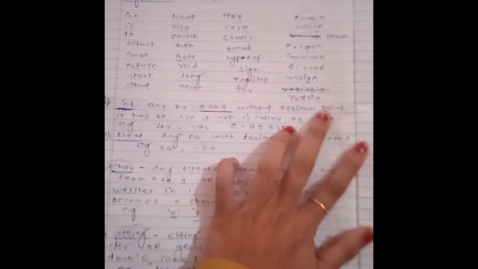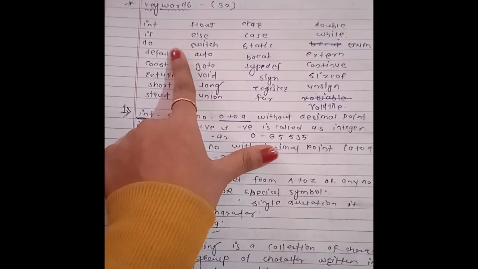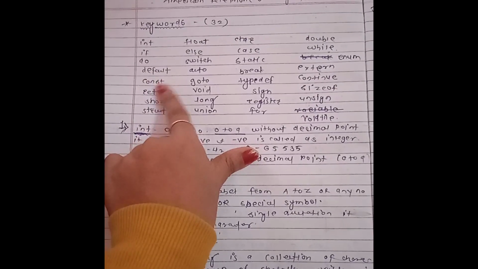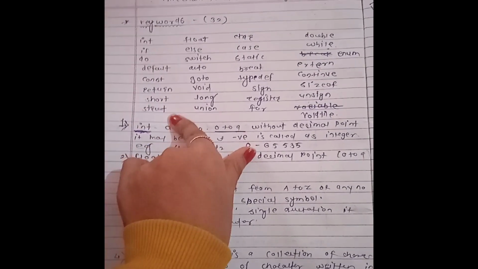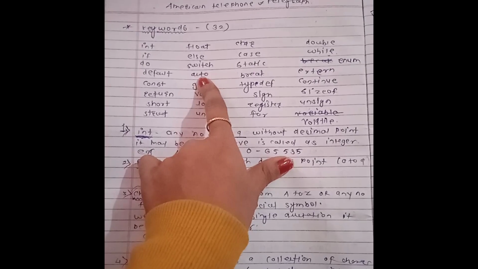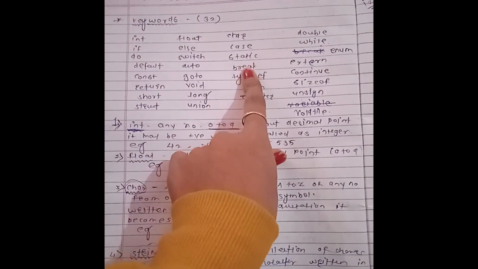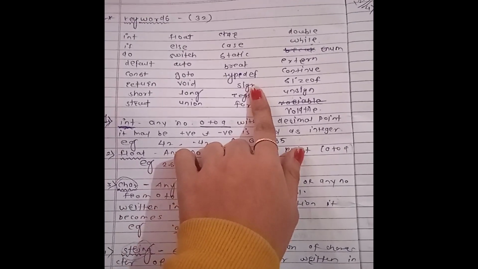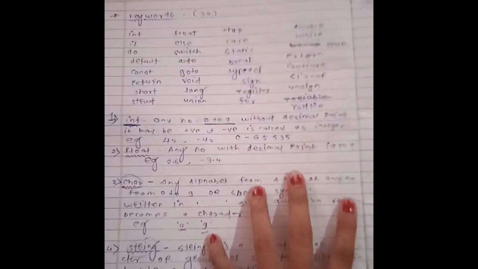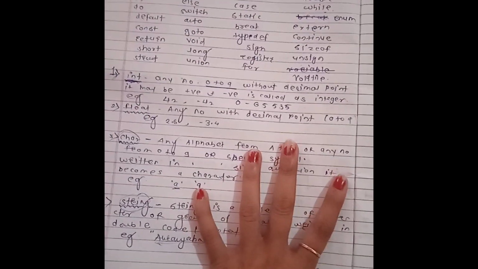Then keywords. There are 32 keywords in the C language: int, if, do, default, const, return, short, struct, float, else, switch, auto, goto, void, long, union, char, case, static, break, typeof, sign, register, for, okay.